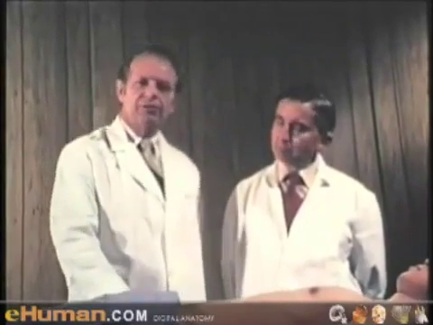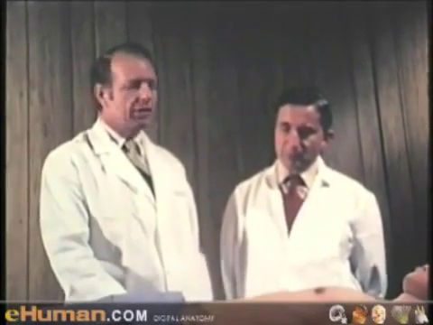Dr. Snell will demonstrate abdominal landmarks and discuss the anatomy of the abdominal wall, and I shall demonstrate the application of such knowledge in selected patients.